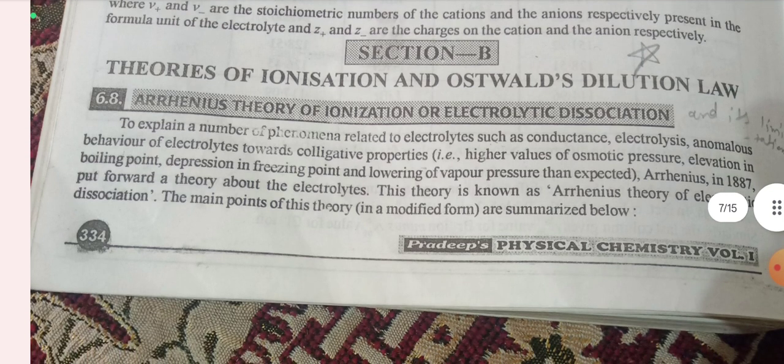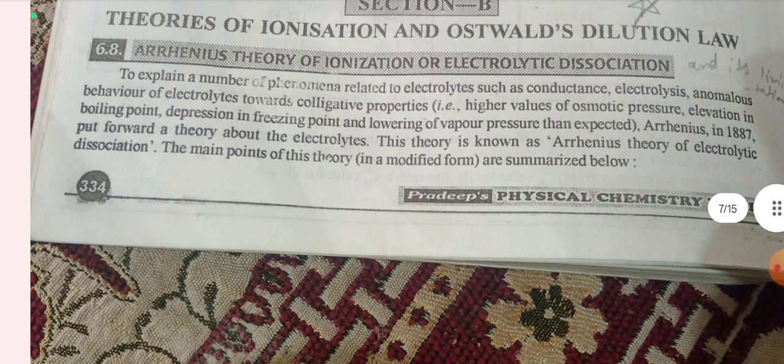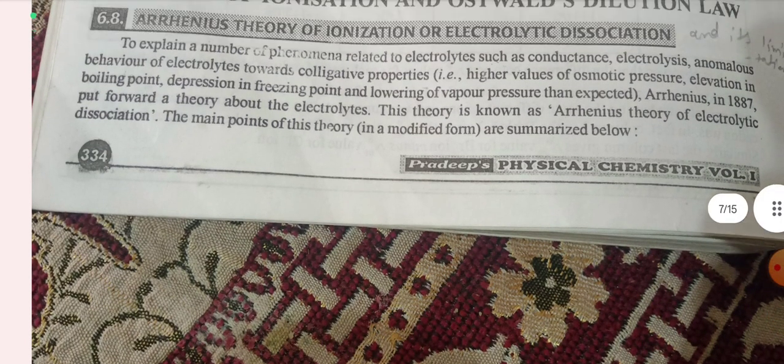Theory of ionization and Ostwald dilution law. Arrhenius theory of ionization or electrolytic dissociation explains a number of phenomena related to electrolytes, such as conductance, electrolysis, and the anomalous behavior of electrolytes towards colligative properties, that is a higher value of osmotic pressure, elevation in boiling point, depression in freezing point, and lowering of vapor pressure than expected. Arrhenius in 1887 put forward a theory about electrolytes. This theory is called the Arrhenius theory of electrolytic dissociation. The main points of this theory in modified form are summarized below.